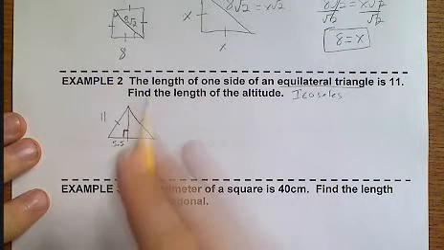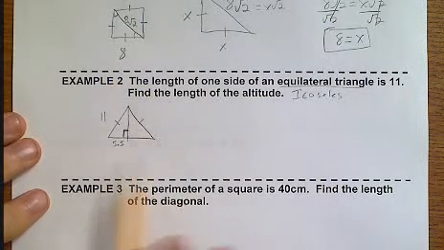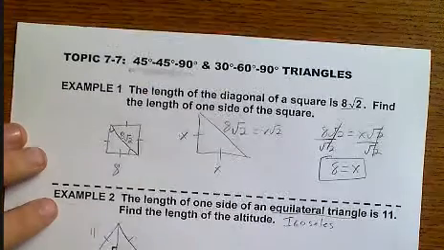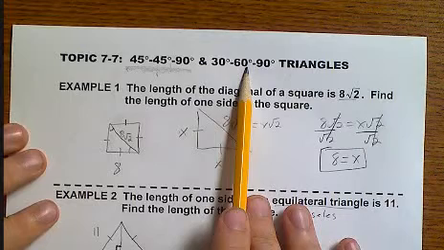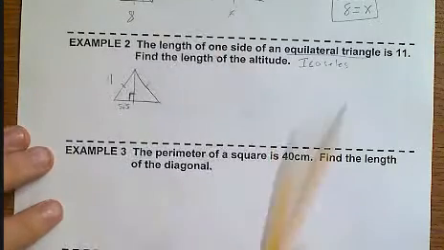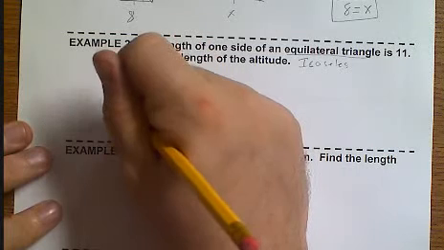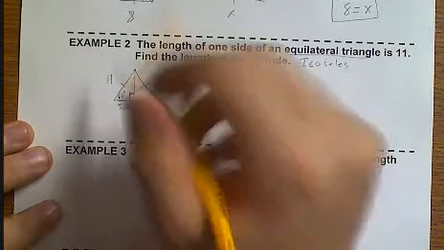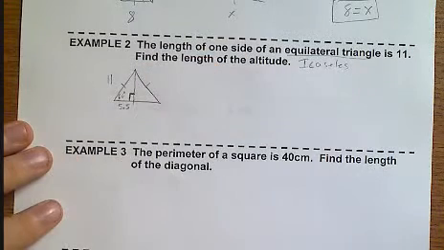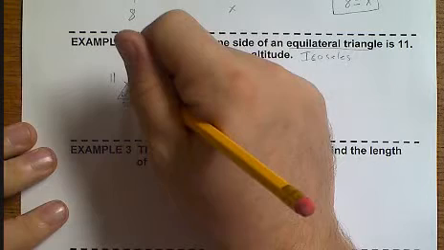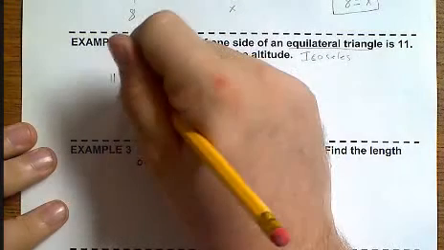Now looking at this, I need to figure out, is it a 45, 45, 90? Or is it a 30, 60, 90? Well, this one happens to be a 30, 60, 90 because this is a 60-degree angle. All the angles on an equilateral triangle are 60 degrees. So that one is 60. That means this one is 30.